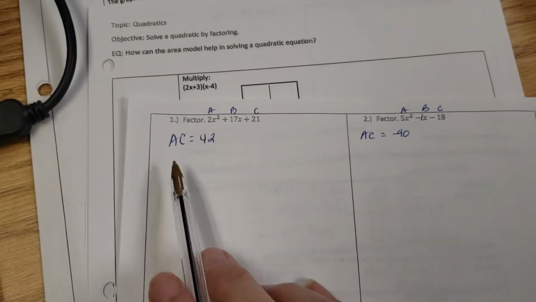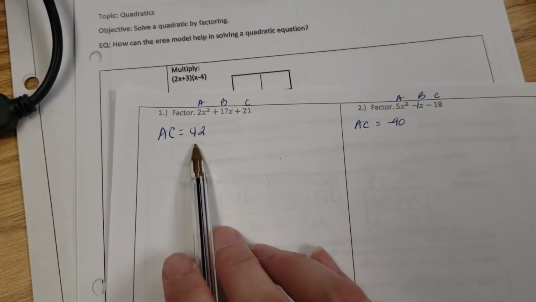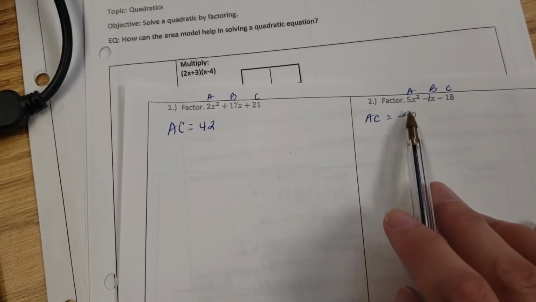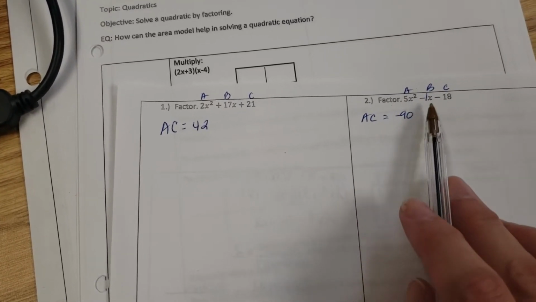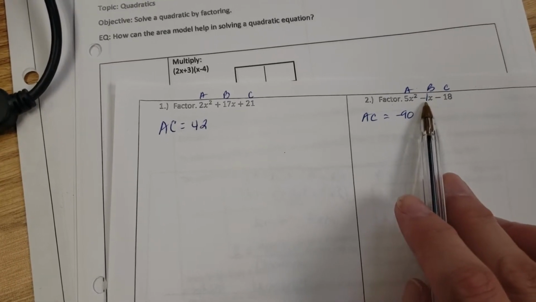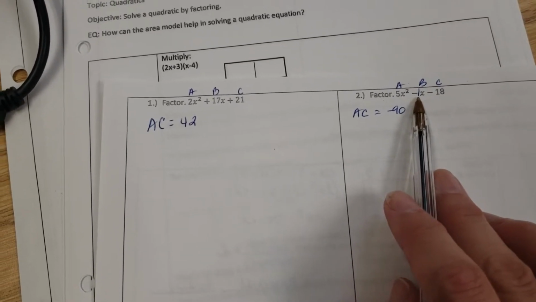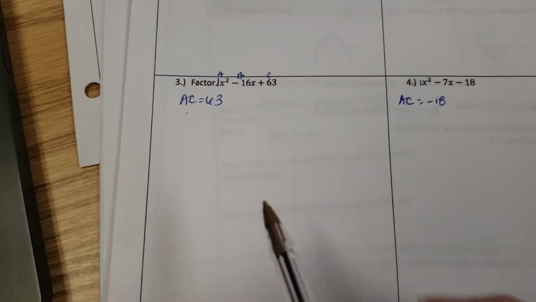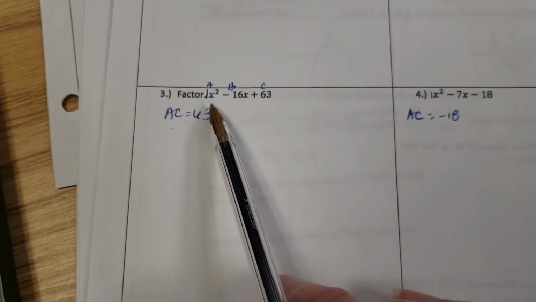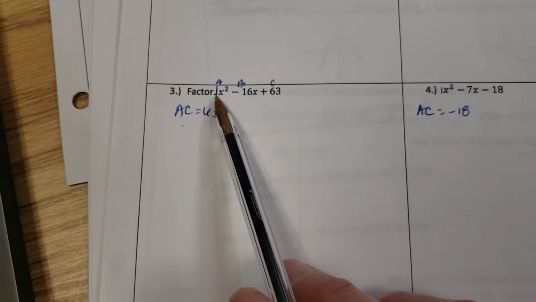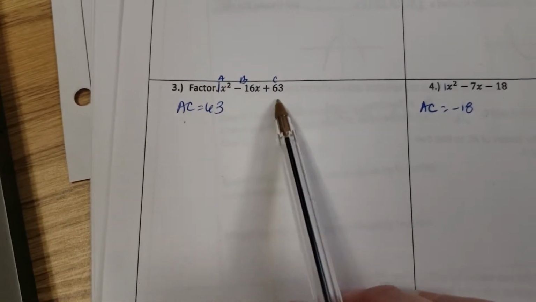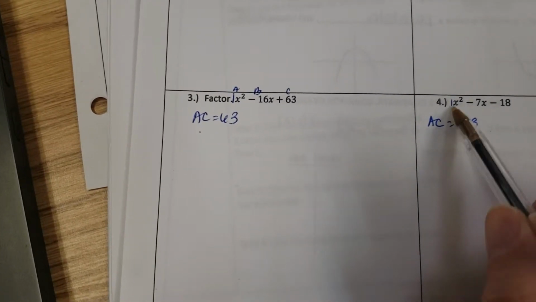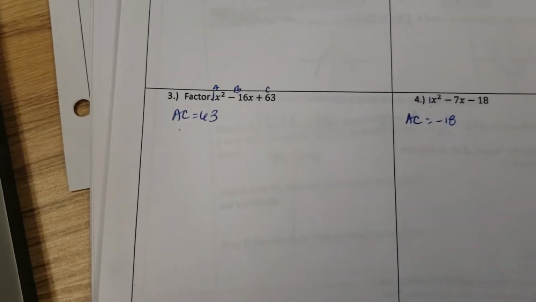Okay, so for the first one, we multiplied 2 times 21 and got 42. Over here, we got 5 times negative 18 is negative 90. If you notice, I added a 1 here in the middle. Remember, if there's no coefficient, then the coefficient is 1. So down here, problem number 3, I added a 1 in front of the x squared. So a is 1, c is 63, so a times c is 63. And then the same thing here, I added a 1. 1 times negative 18 is negative 18.